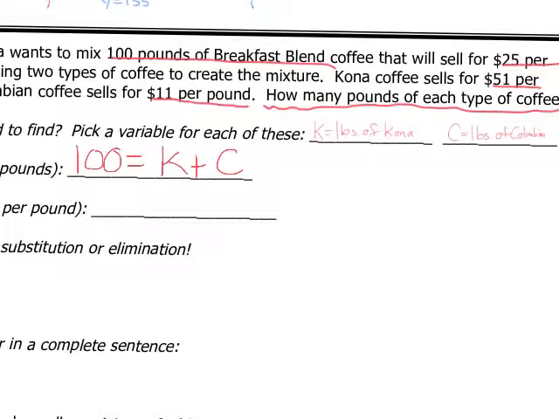Yep, Eliza? $25 per pound. $25 per pound. Per pound is essential there, right? So I don't want to write 25. $250? That would be for 10 pounds of coffee, right? 10 times $25 would be $250. Yep. How did you get $2,500?